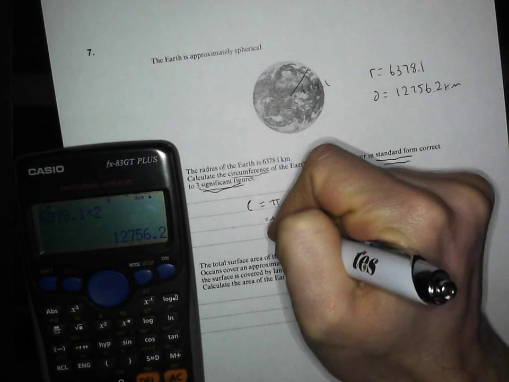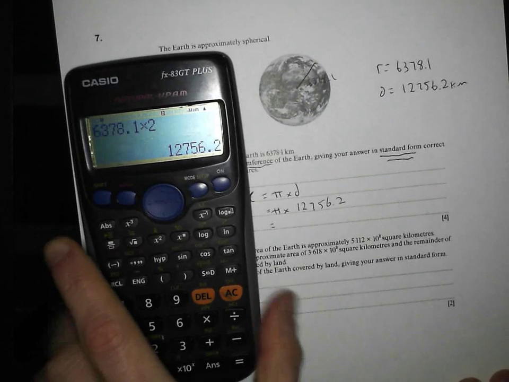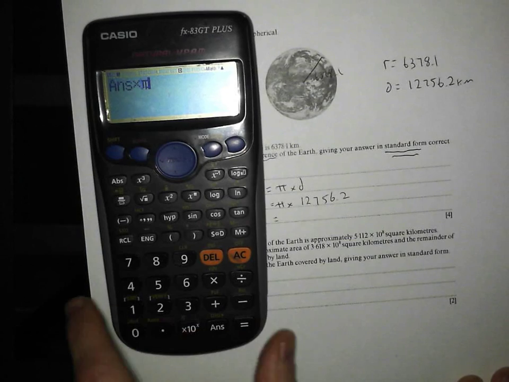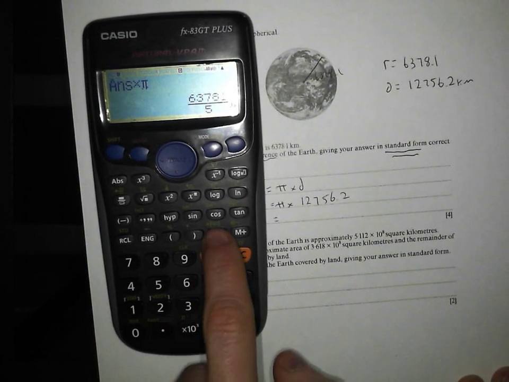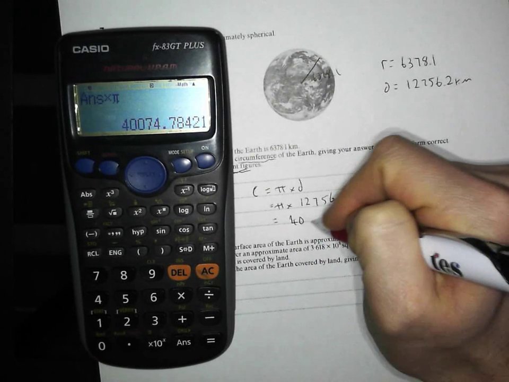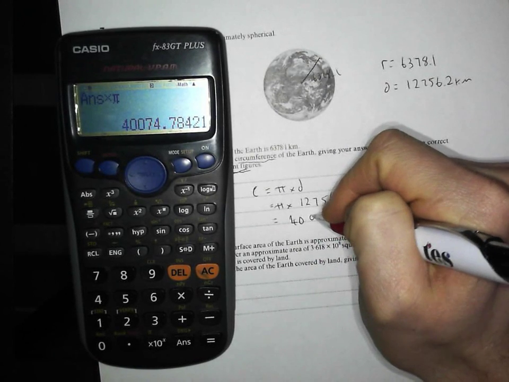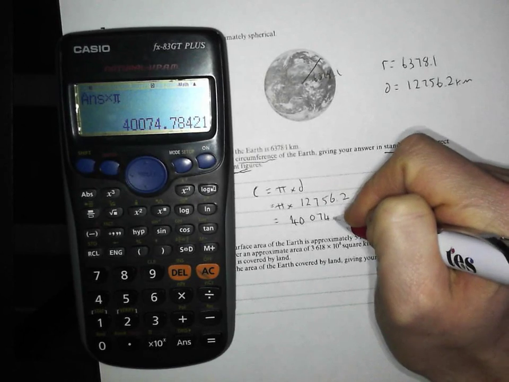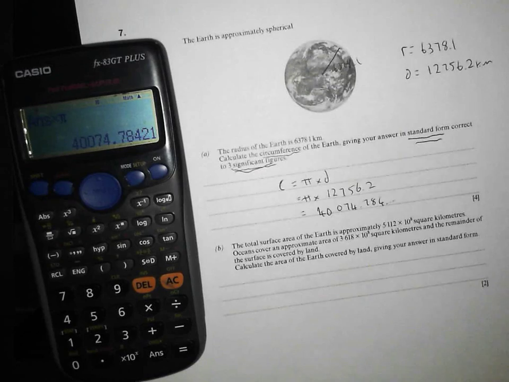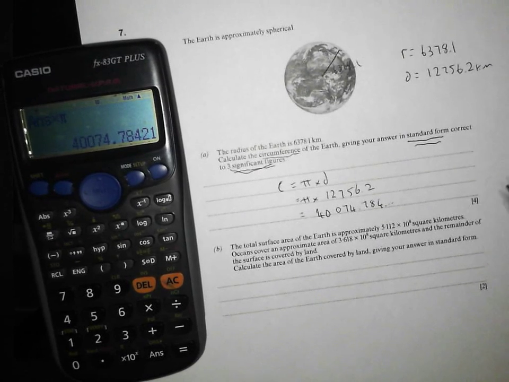Okay, so pi times by that, 12,756.2. So let's times this answer in my calculator by pi, shift, and there's my pi there, equals, press my little SD button, and I get 40,000 and, you've got to be really careful with your right amount of zeros here, 0.784 and so on. But it wants it in standard form, correct to 3 significant figures.